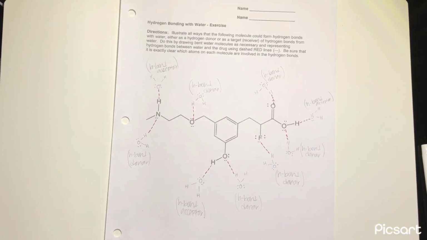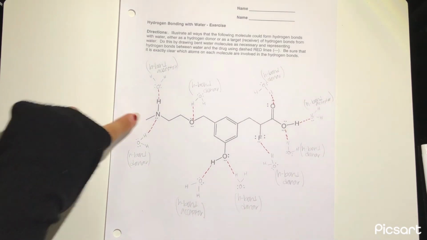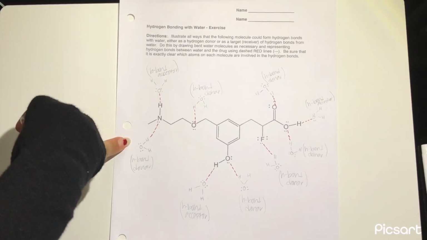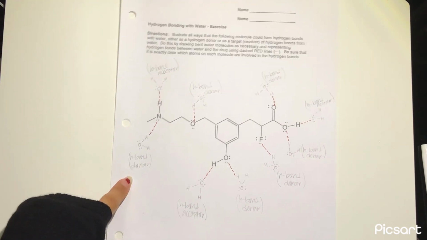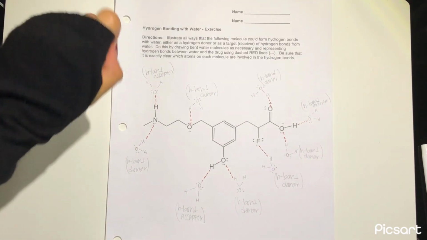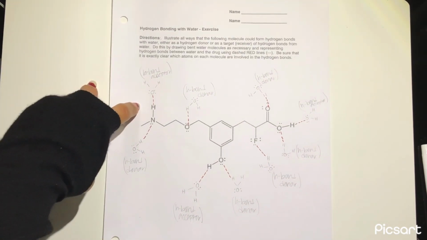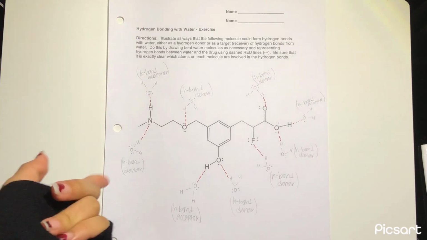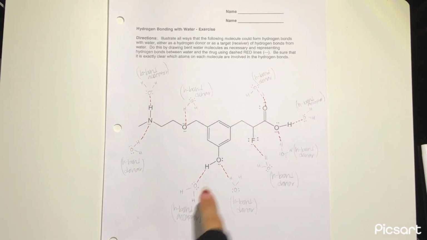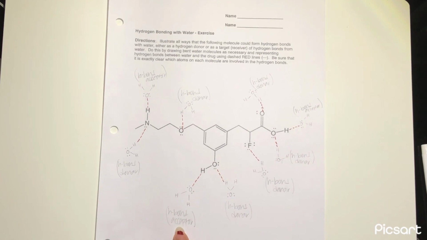For page 7 on the molecular portfolio, this is how it would look. This N would have a bond with H, so that would be a donor. This H would have a bond with O, which would make it an acceptor. Same with this one, it's also an acceptor.